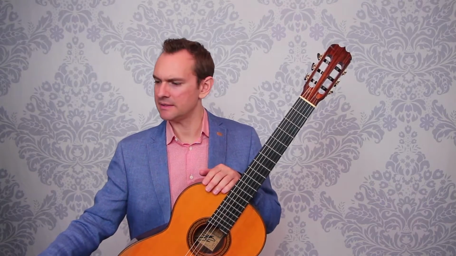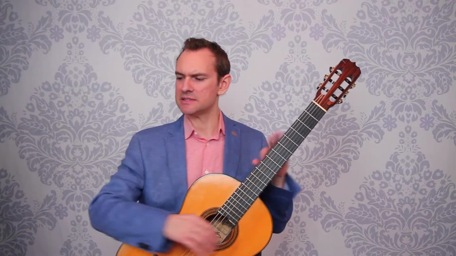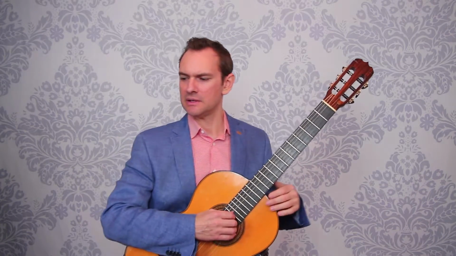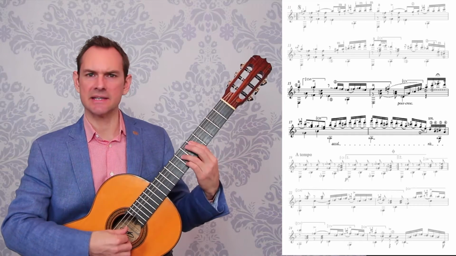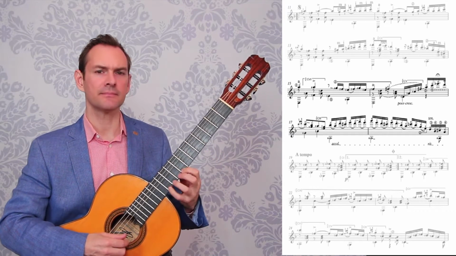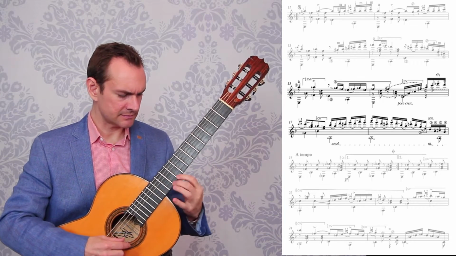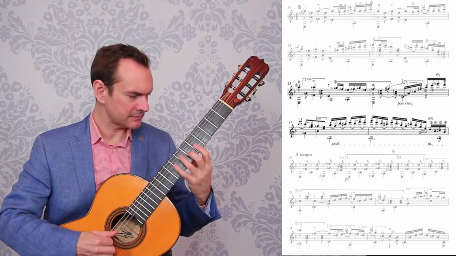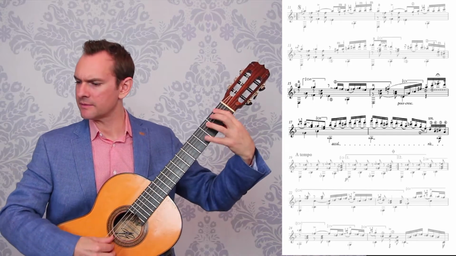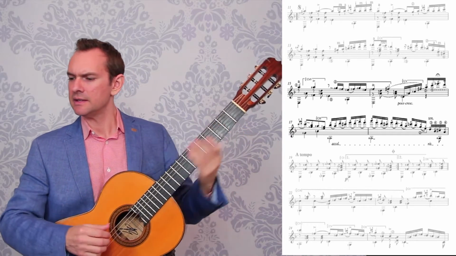Another way is this, the Capriccio Arabe. So then this is the ending of the section. Sloppy there, but still, it goes through.